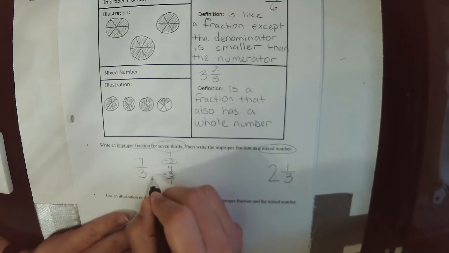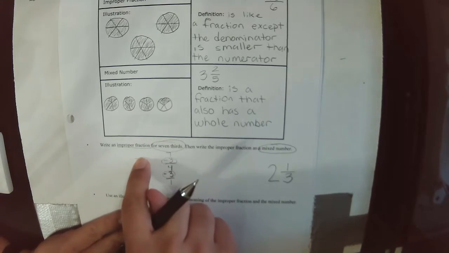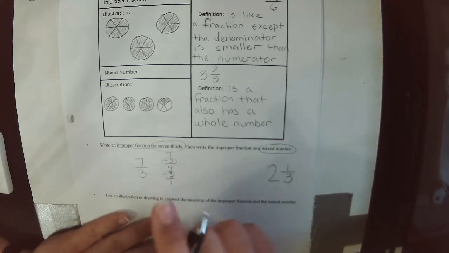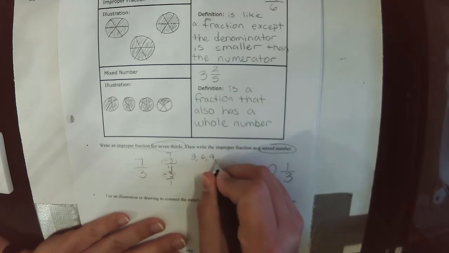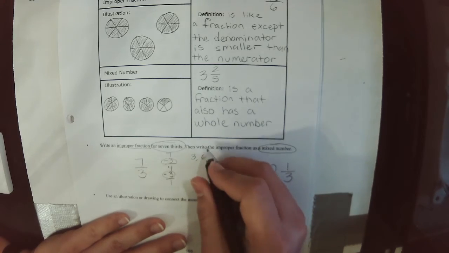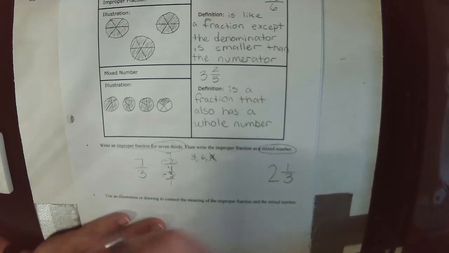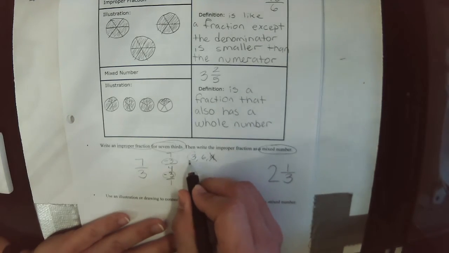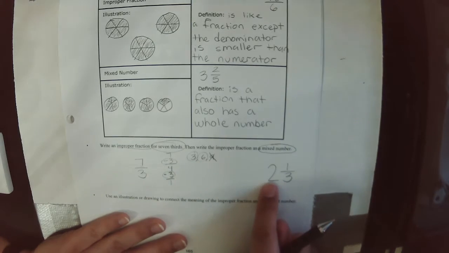So I'm going to write my 3's number song until I either get 7 or I go too far. 3, 6, 9. Oh, well, that wasn't very long. 9 is too much. I could count by 3's 2 times. There's my whole number.